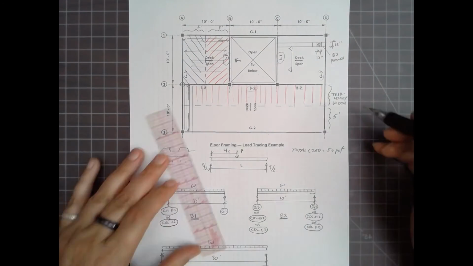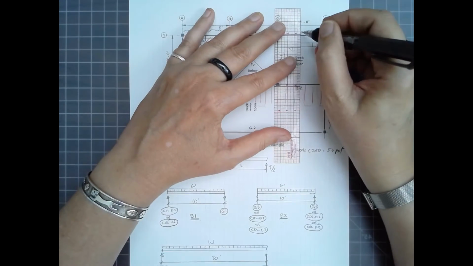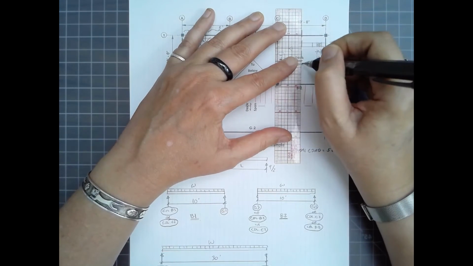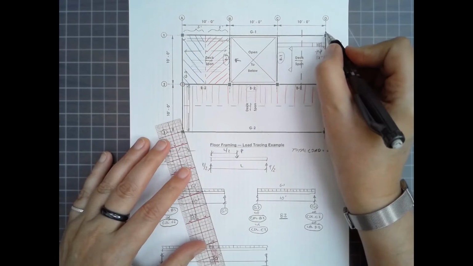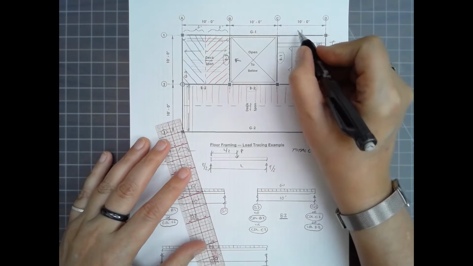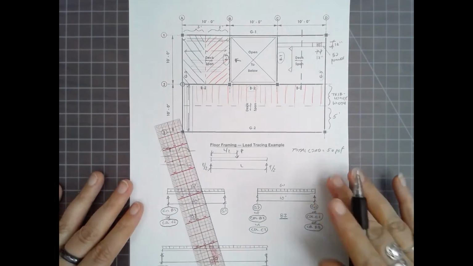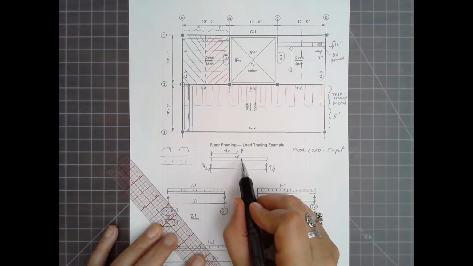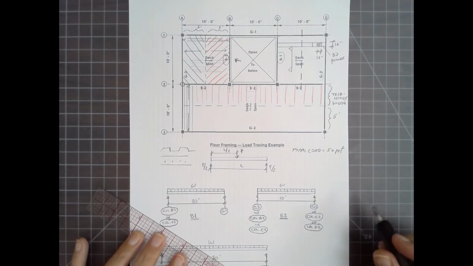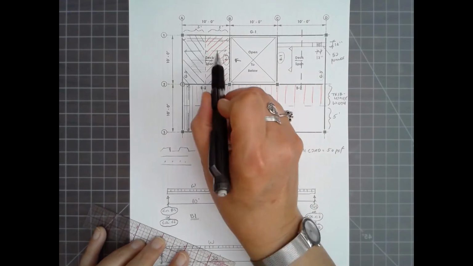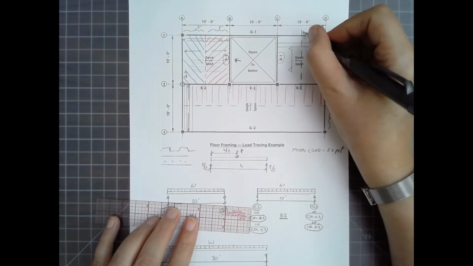So by virtue of our idea of tributary width, half of that load is getting carried by one side and half is being carried by the other side, just as a beam distributes, if the load is symmetric, it's distributing it equally to each side. So that's how our tributary widths come up. Again, so this is 5 feet.